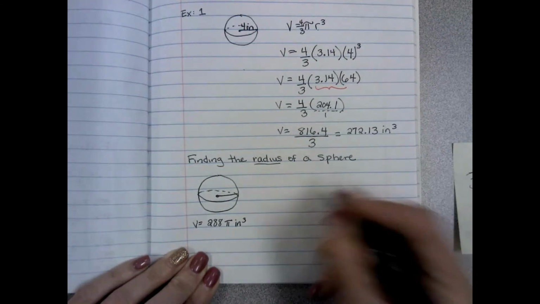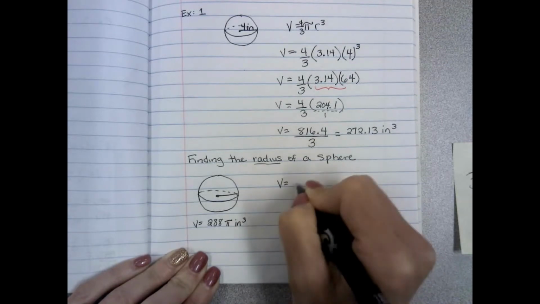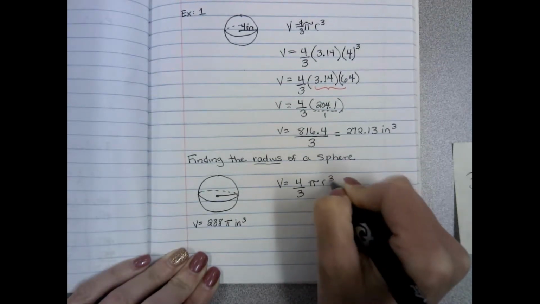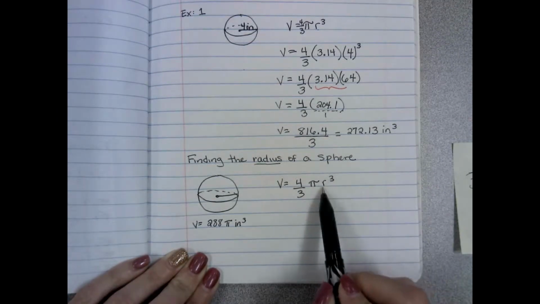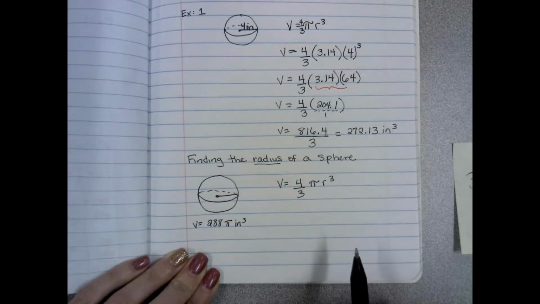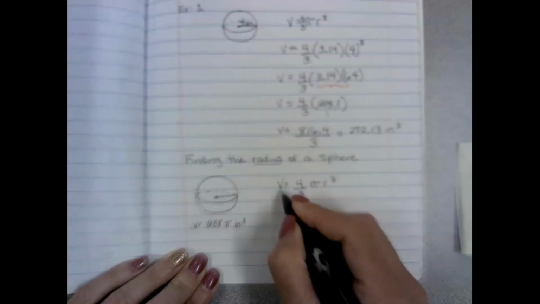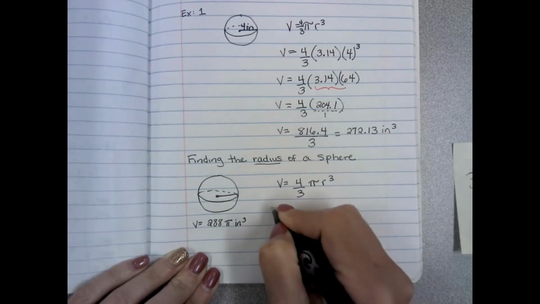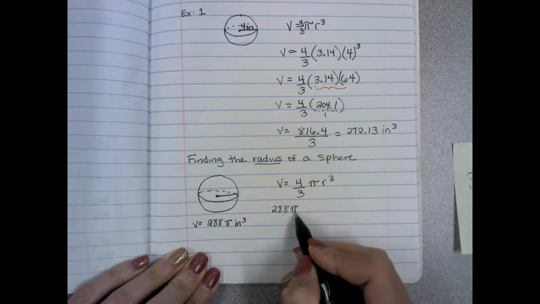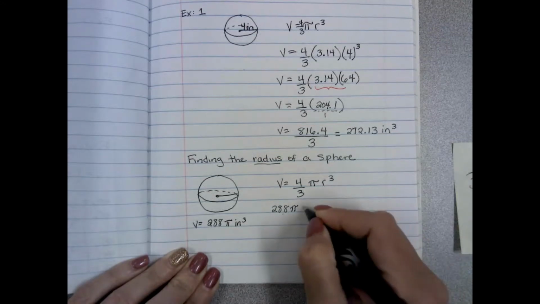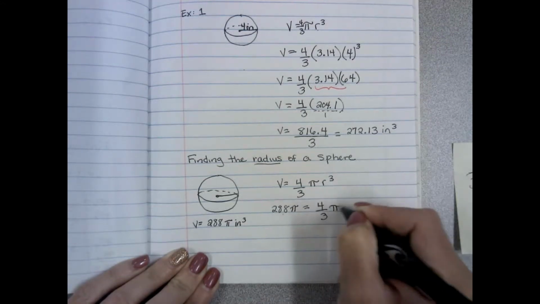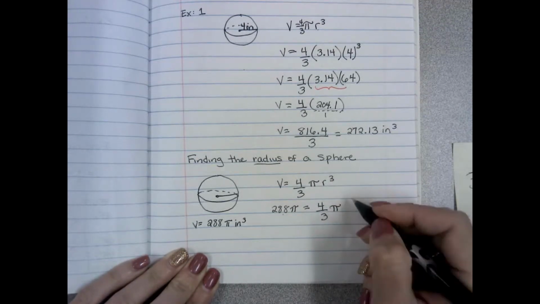First things first, we have to write volume is 4/3 pi r cubed, being very cautious that we're using cubed and not squared. And now we're going to fill in what we know. I know my volume this time is 288 pi. 288 times pi, it just has not been multiplied, hasn't been simplified. 4/3 pi r cubed.